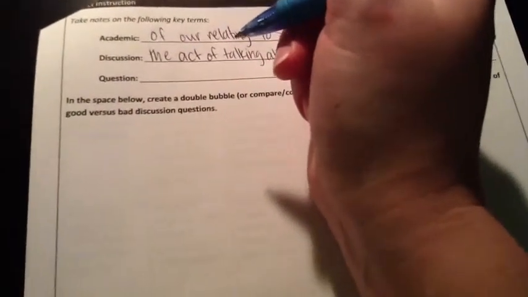Now, question seems like a pretty silly word to be taking the definition of, but in this case, I know what a question is because I use it so often, but I don't think I'd actually be able to describe it to someone. If I did, it would go like this. A sentence, phrase, or word that asks for information or is used to test someone's knowledge. Let me write that.